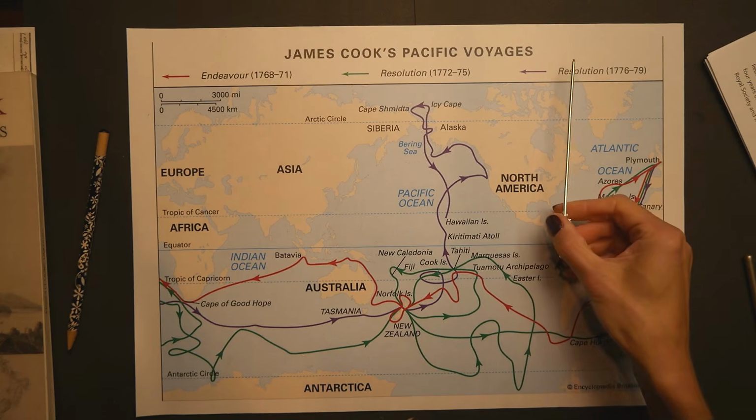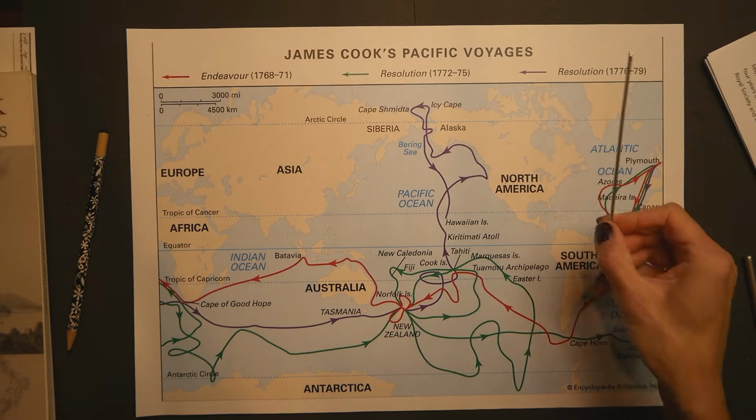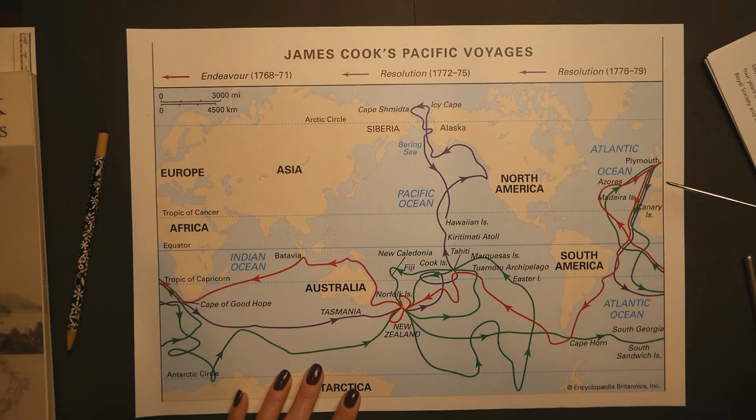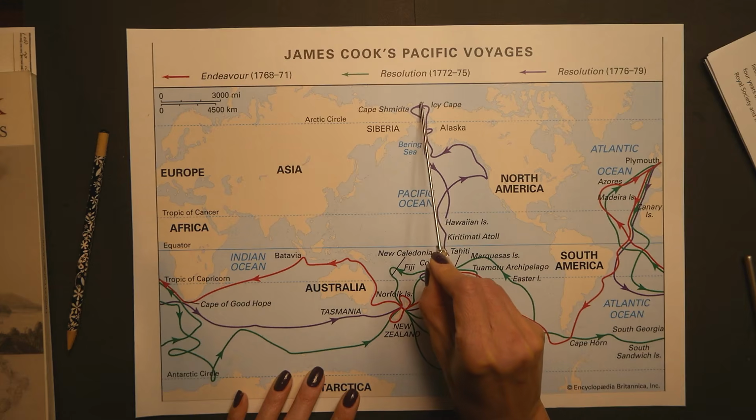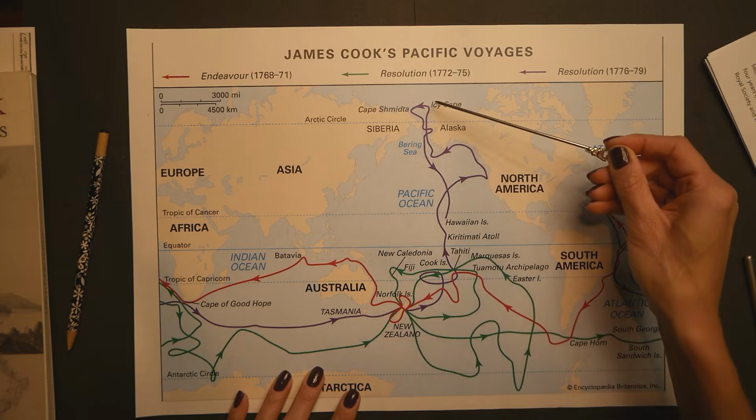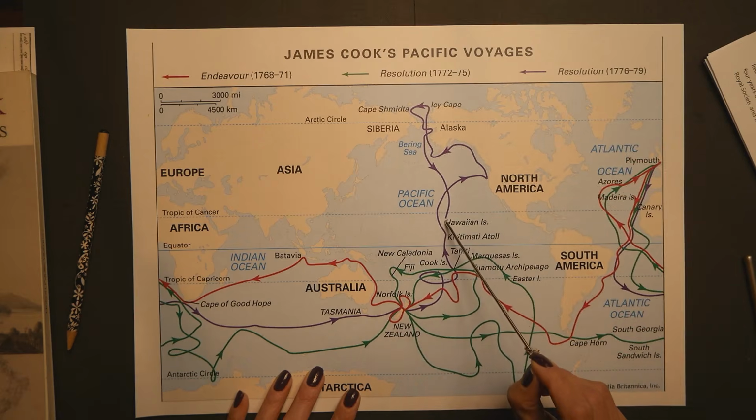And his third journey, that was his last, and that's why in the purple we have going here, coming back through here, going again through the Cook Strait in New Zealand, going through Tahiti, going this way because he needed to discover some northern passage that he couldn't find as well. And then here his journey stopped on the islands of Hawaii.